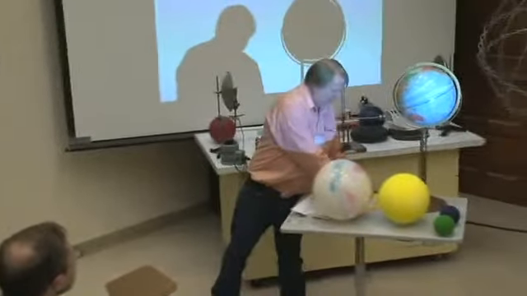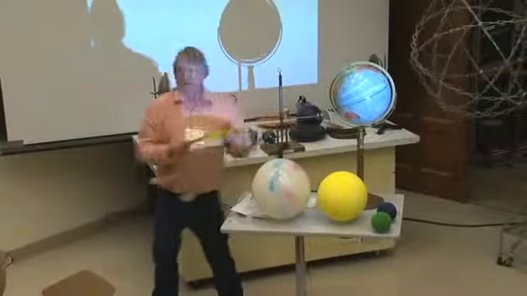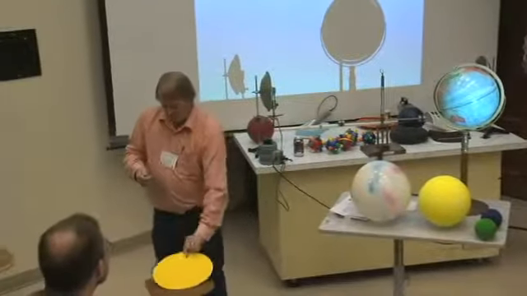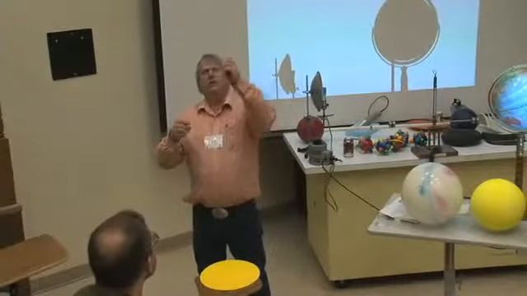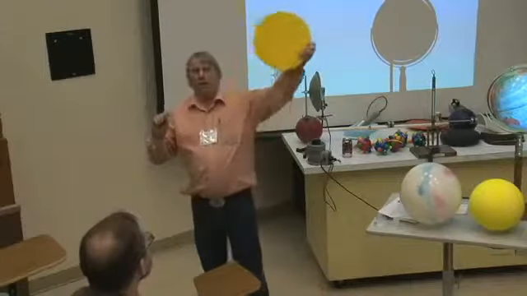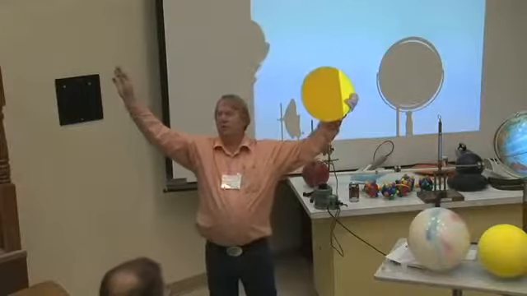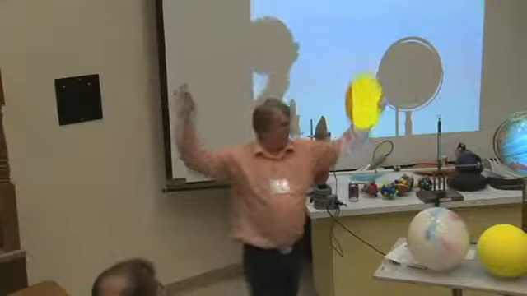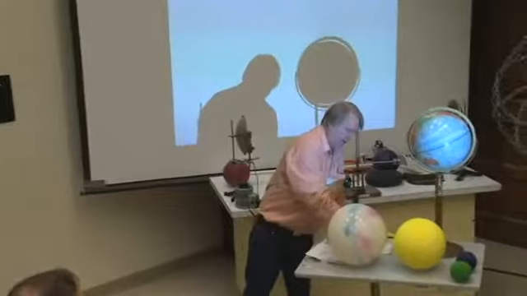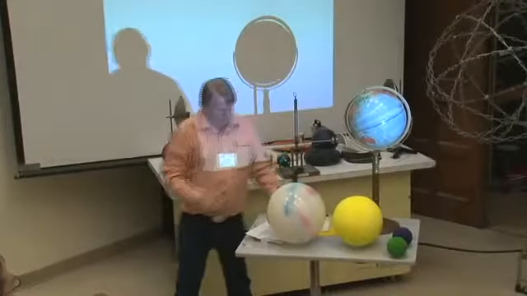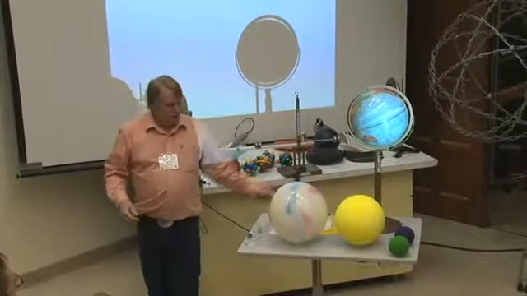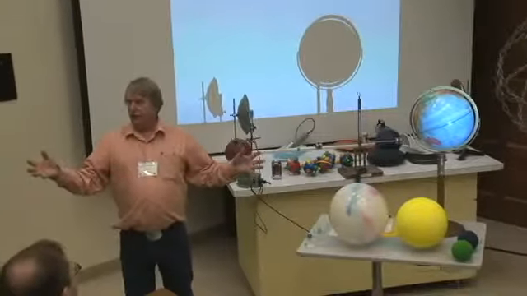Another scale is for the Earth-Sun system. If you have one of these BBs here and a 12-inch sun, these would be 100 feet apart, so like twice the distance from the front to the back of this classroom would be the scale for this, okay? Or, and this is the one that we hardly ever use, but I still have it, a scale of the size of the planets.